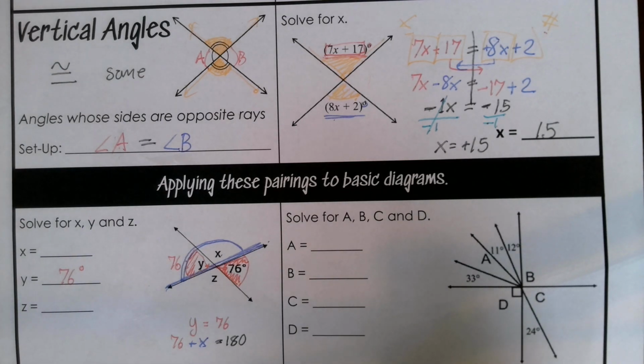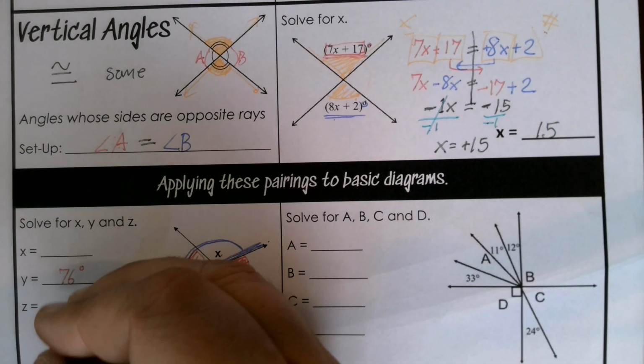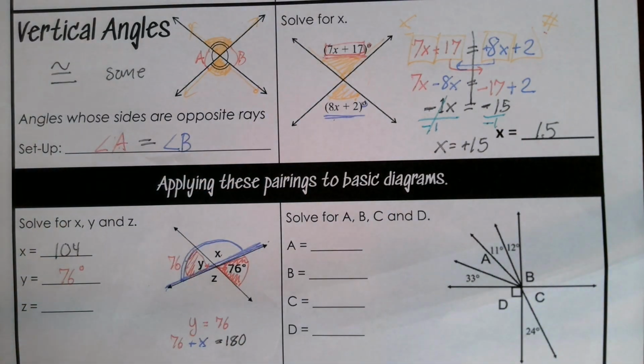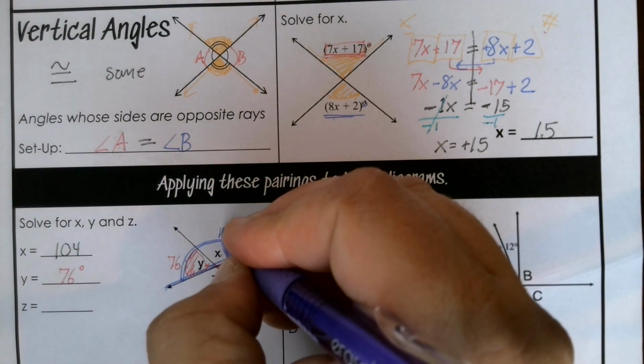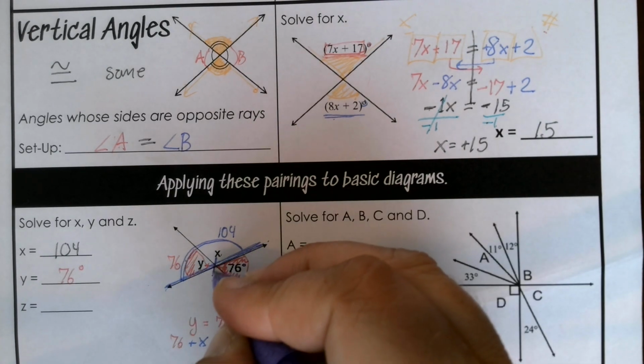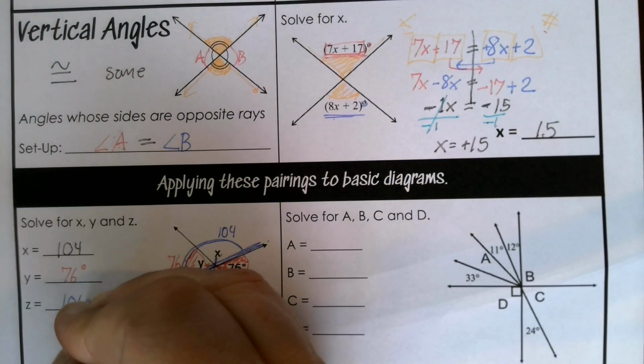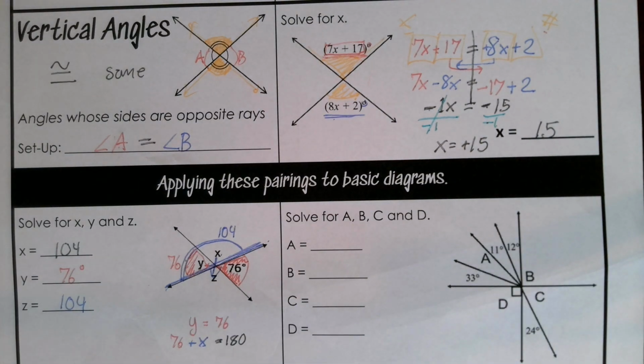And then to get the rest of the way to 180, I would need 100 more. So I have 104 for x. Okay. If x is 104, and I know that these two are vertical to each other, I know they have to be equal, and z has to be 104 as well.